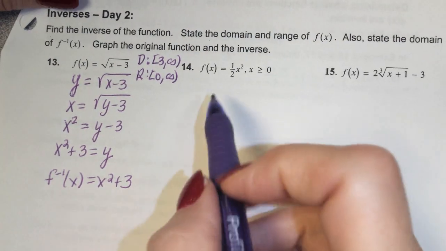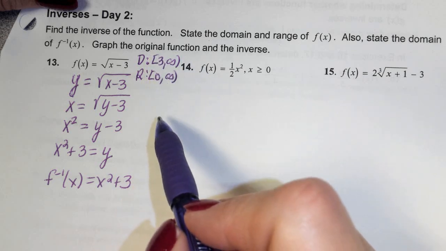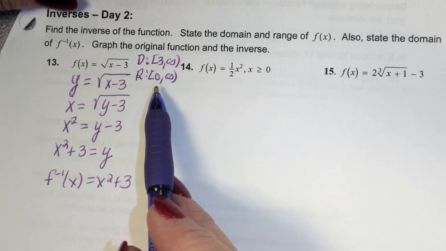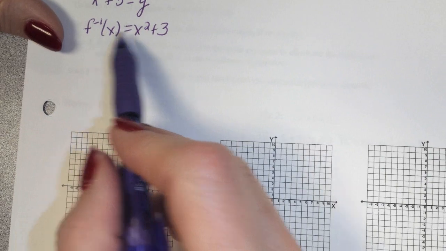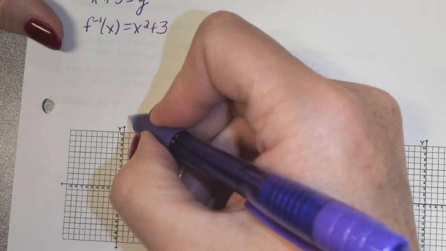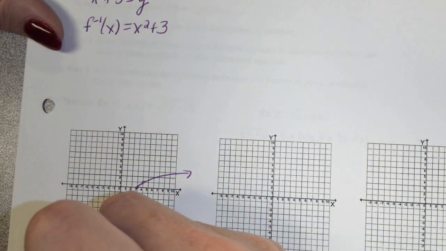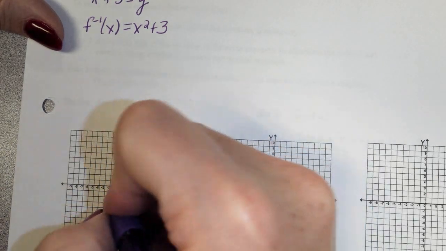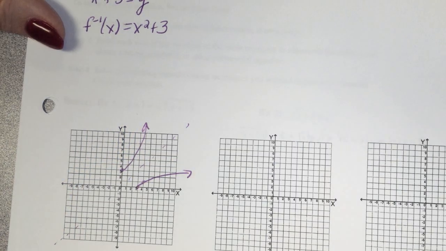Keeping in mind that an inverse function means x becomes y, y becomes x, domain becomes range, range becomes domain. So whatever the range was of this function must be the domain of this function. If I were to graph y equals x squared plus 3, that would be this parabola like this. Well, I can see that that parabola is not going to be the inverse. An inverse has to be a reflection over this line y equals x. So therefore, the function that I'm looking for should look like that.